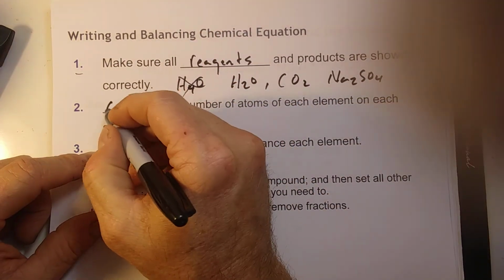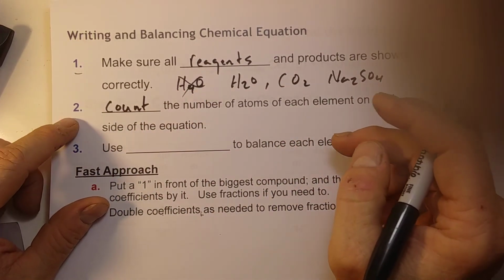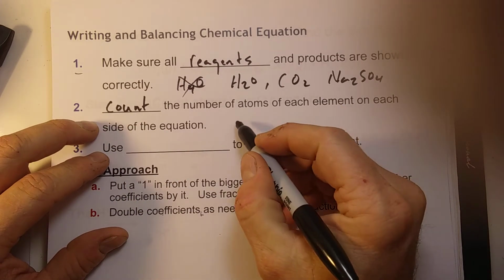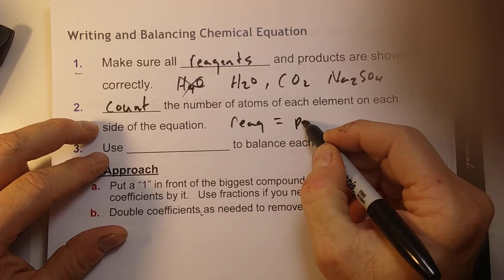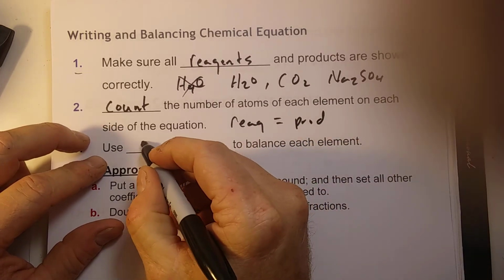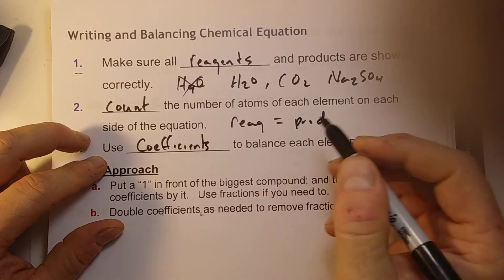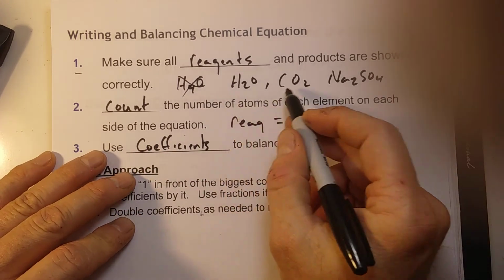And then, as step 2, we can count the numbers of atoms of each element on each side of the equation. So count everything on the reagent side and the product side. And then we can use coefficients to balance things. We can't use any other numbers, just the coefficients that are out in front of these molecules.